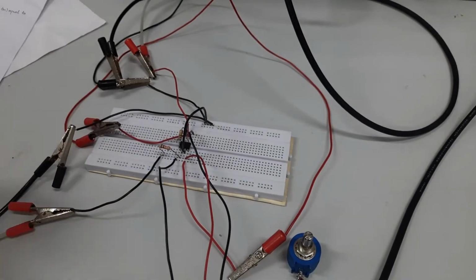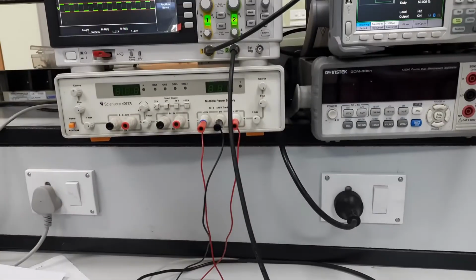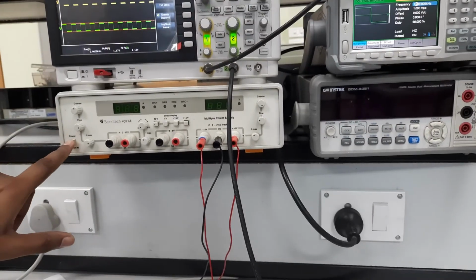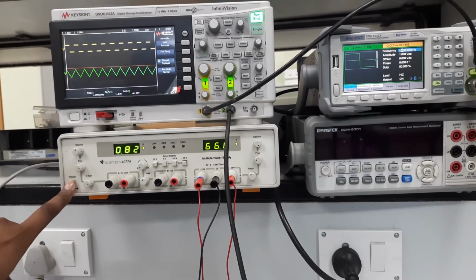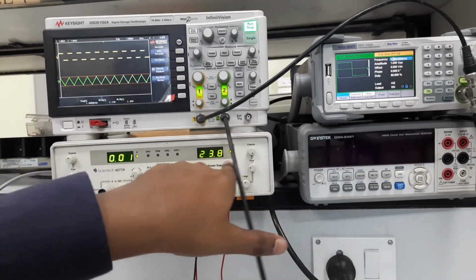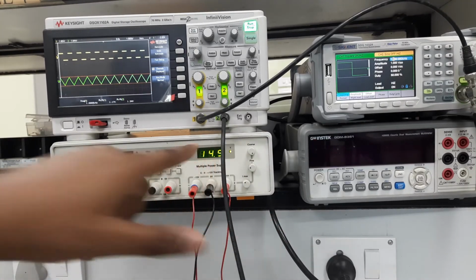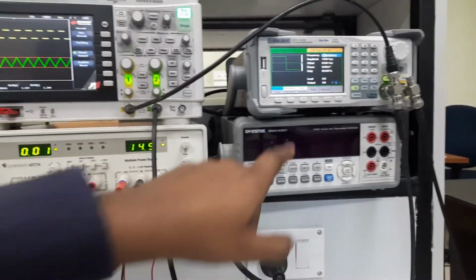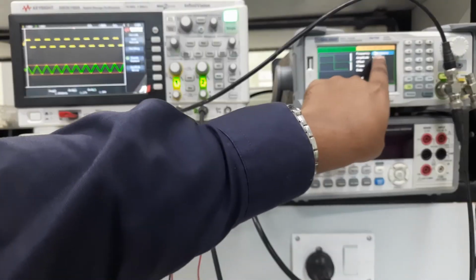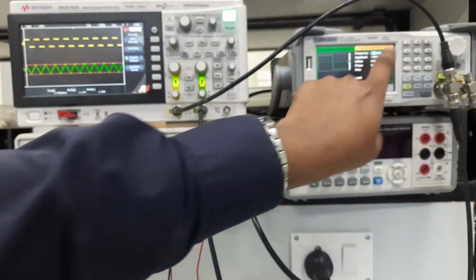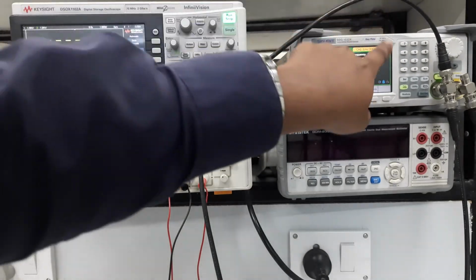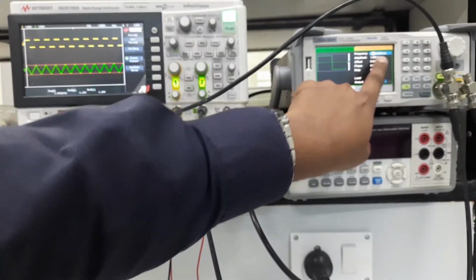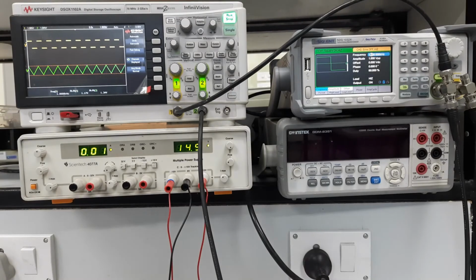So now I am going to give the supply to the op amp. Right now it is 15, and the input signal frequency, you can see, is 1 kilohertz. The amplitude is right now 1 volt peak to peak.